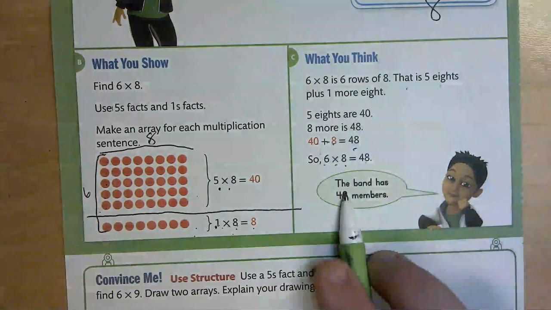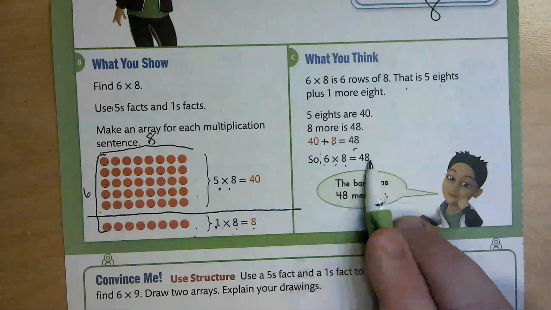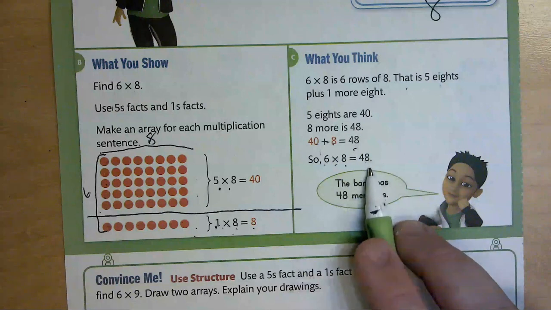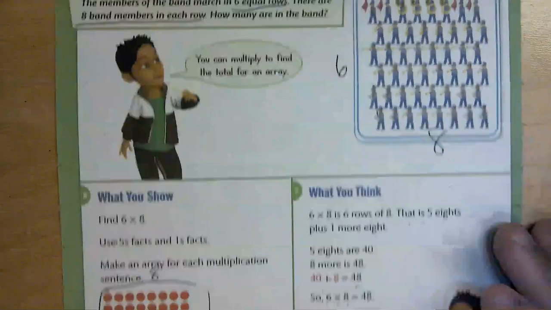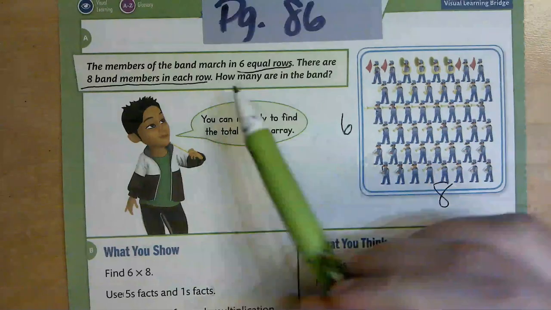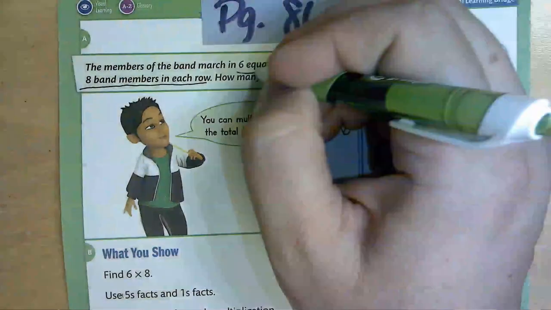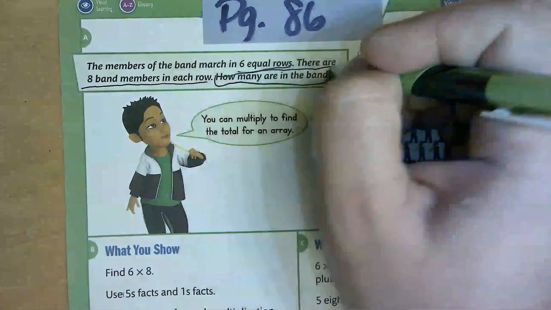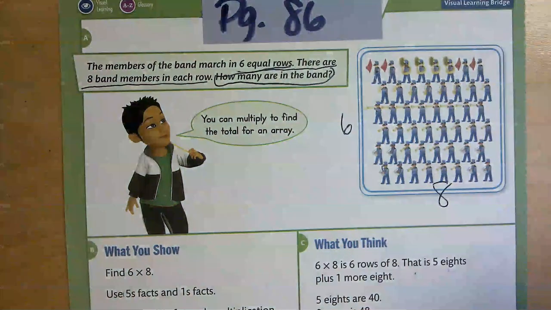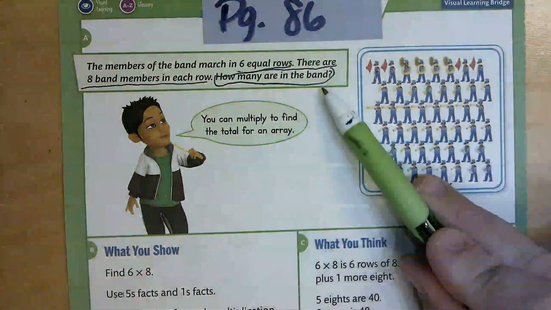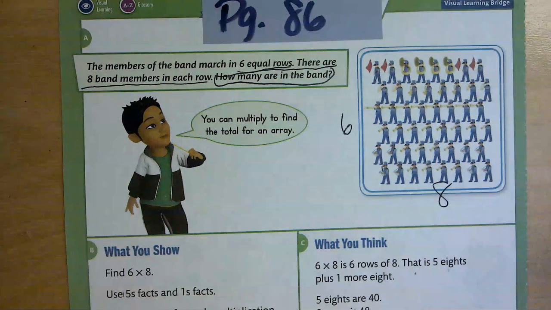Now, you look down here, that 48 is not just 48 anything, is it? In our word problem, we were asking how many are there in the band? And I usually like to circle the question that's going on. How many are in the band? So what we want to know is how many members are in this band?